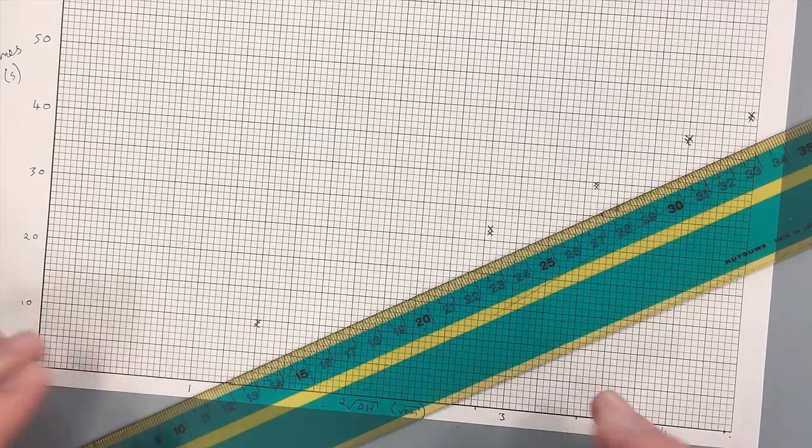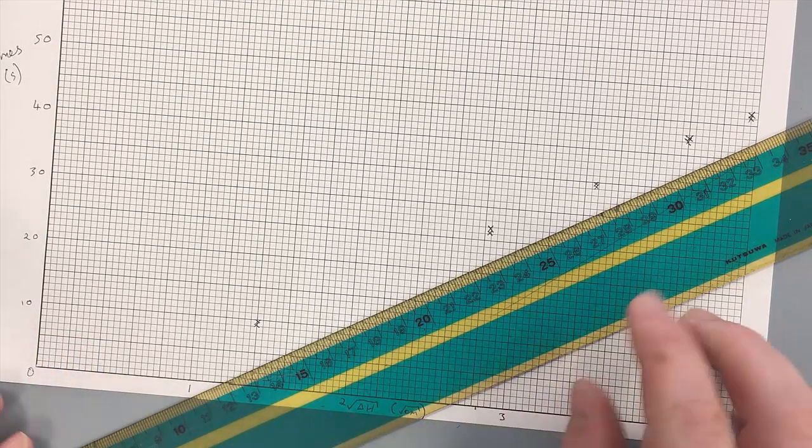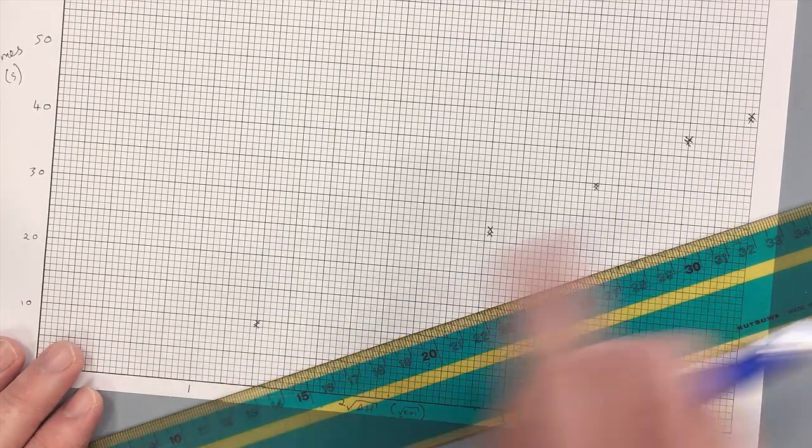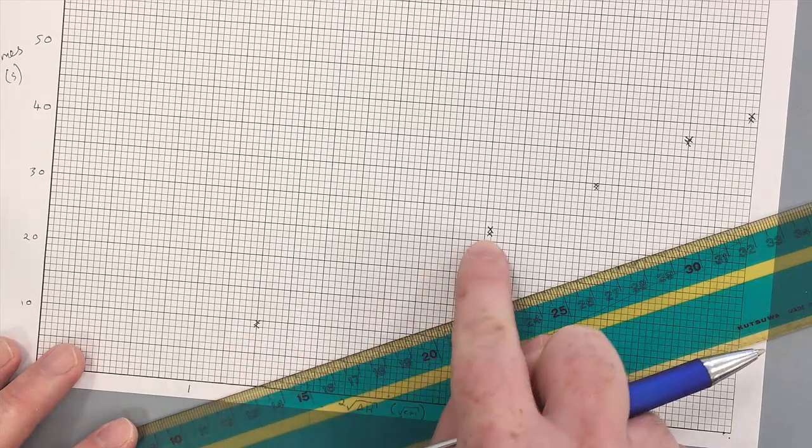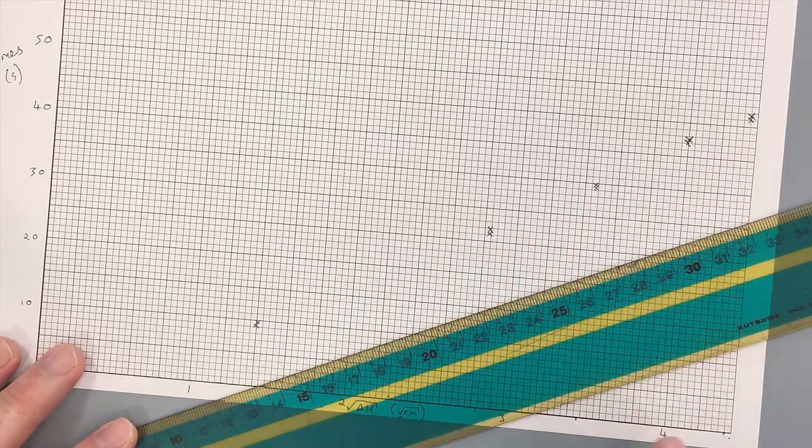Okay? Now, in an experimental sense, that means that that's a good thing because it means that our results are really close together. It means that we're very certain about all of the different times for each change in height, or for each square root change in height. But when it comes to us getting information from our lines of best fit, it's going to make our job a little bit harder.